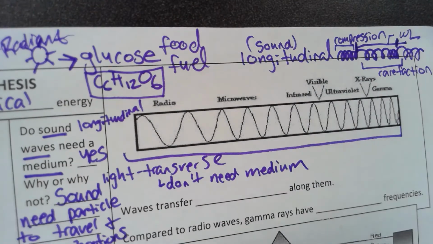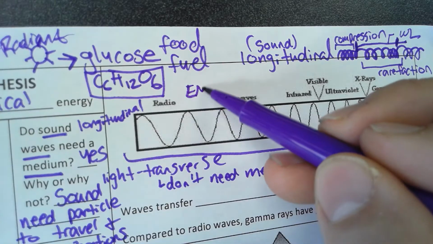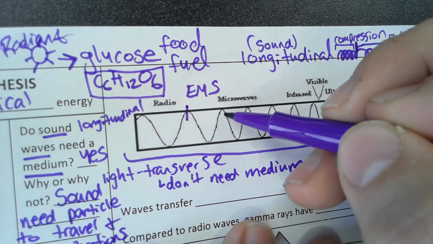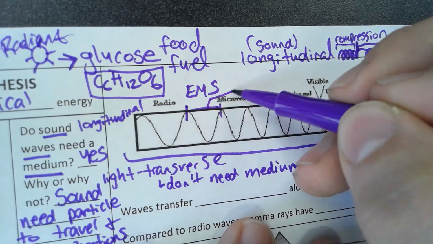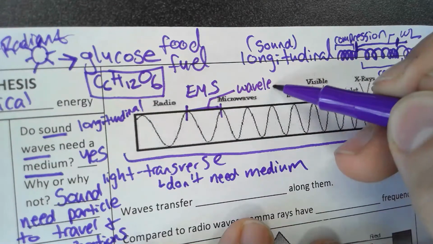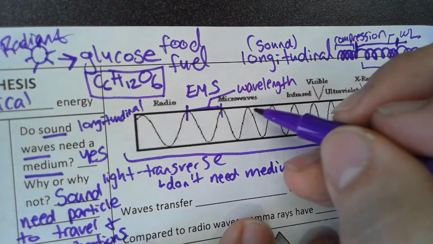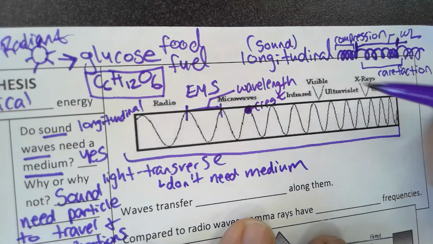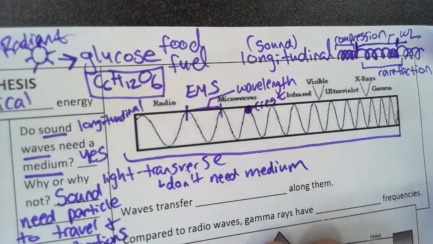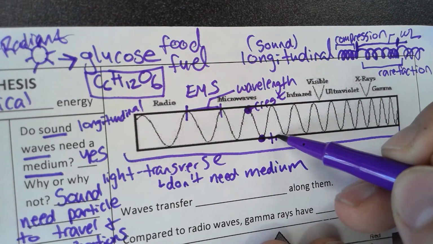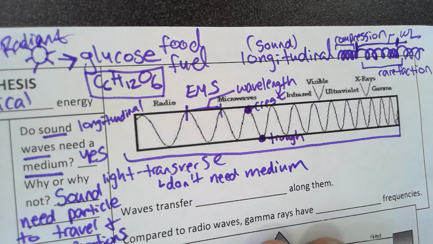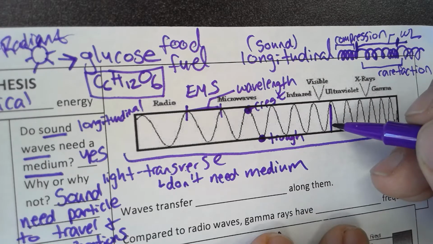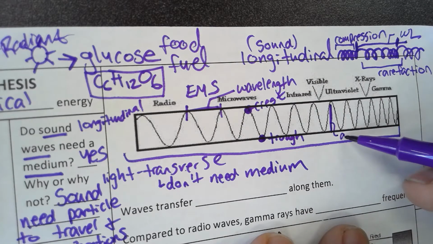So this is the electromagnetic spectrum, EMS. Okay. Remember, from one crest to one crest, we can call this wavelength. The top part of a transverse wave is called the crest. The bottom part of a transverse wave is called the trough. And then how tall the waves are is called amplitude.